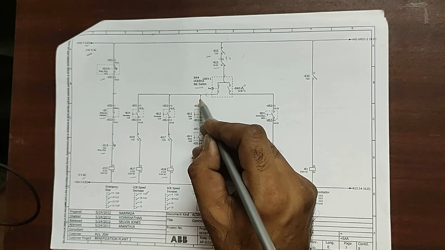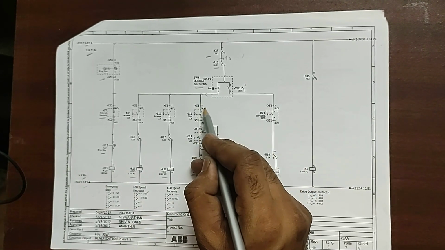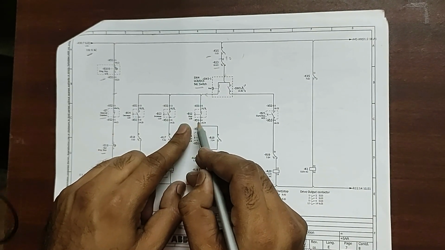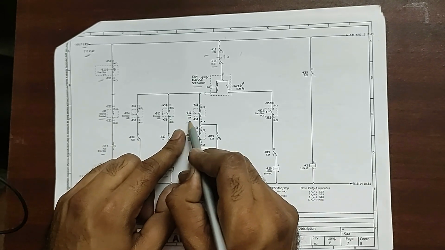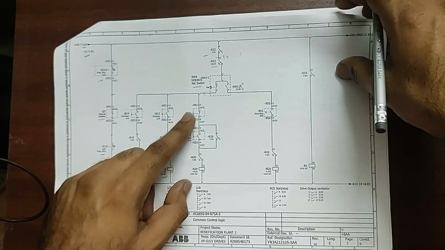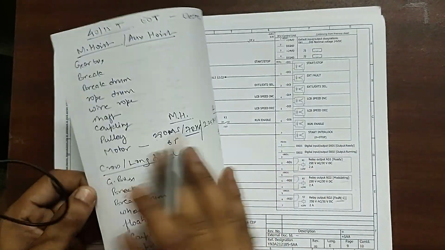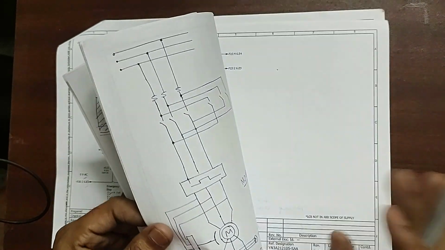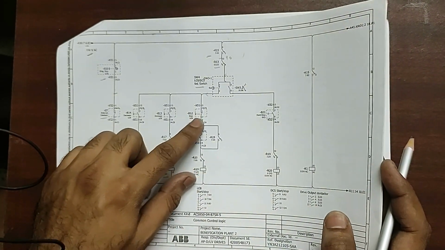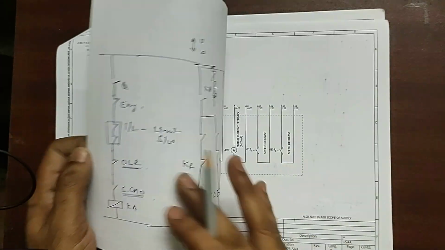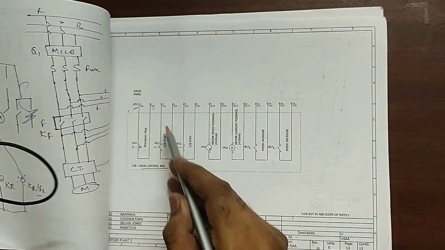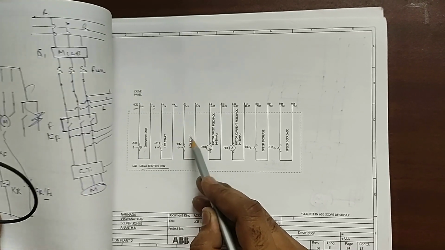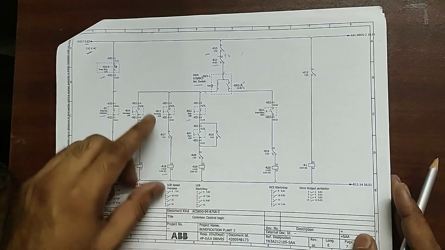Next, we'll come to this part, X51, 5 and 6. That is the emergency stop button, not emergency button, it's a stop button. See, stop LCB. We'll confirm it on the back. Page number 14. Yeah, page number 14, and see, start button and stop button. This is emergency stop and this is the normal stop button.